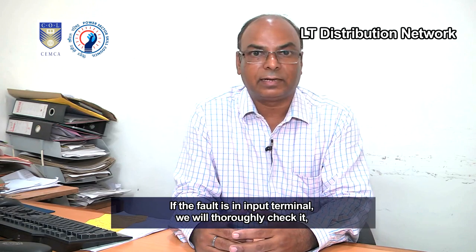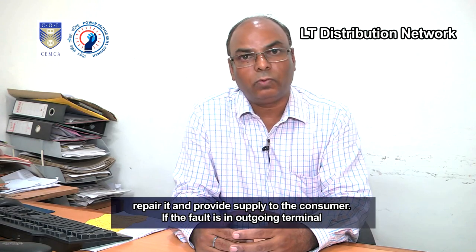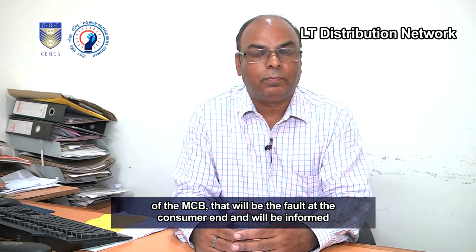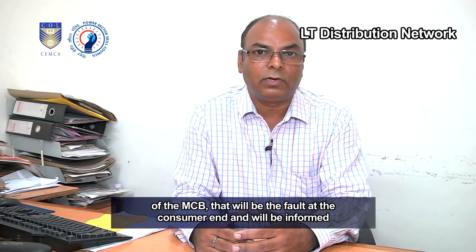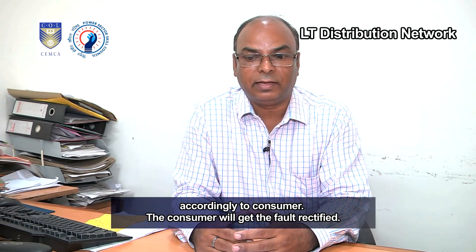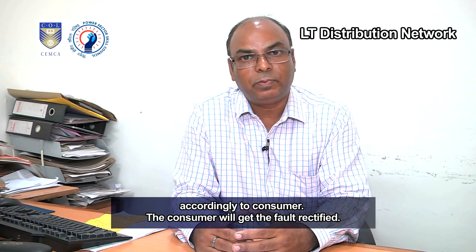If the fault is in the input terminal, we will thoroughly check it, repair it and provide supply to the consumer. If the fault is in the outgoing terminal of the MCB, that will be the fault at the consumer end and will be informed accordingly to the consumer. The consumer will get the fault rectified.